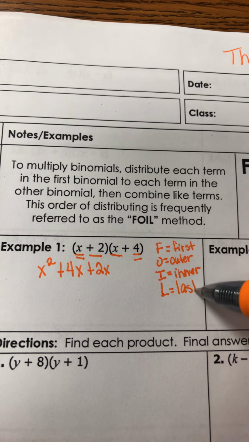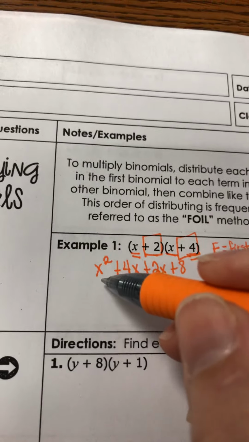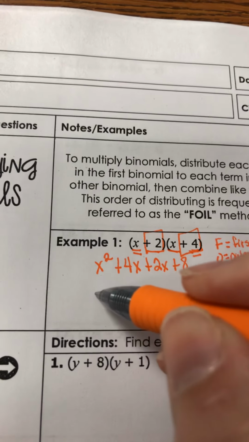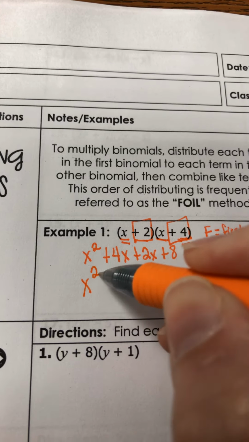Now, after you've used FOIL, first, x times x, outer, x times 4, inner, 2 times x, and last, 2 times 4, then you want to combine any like terms that you have. So I see that my largest exponent is x squared, so I'm just going to write that down. But these two middle terms, positive 4x and positive 2x, they're like terms, so I can add those together.